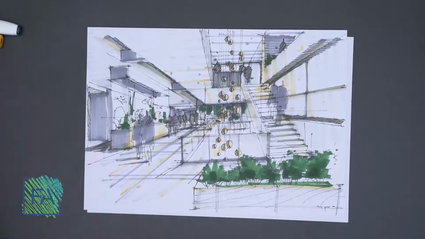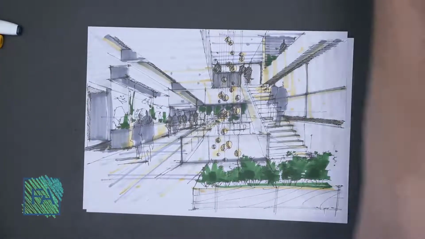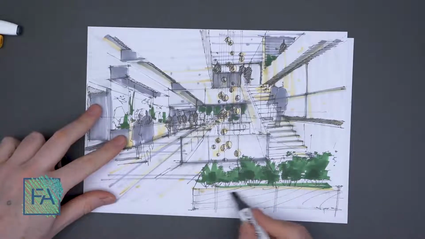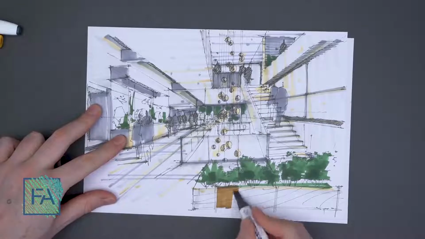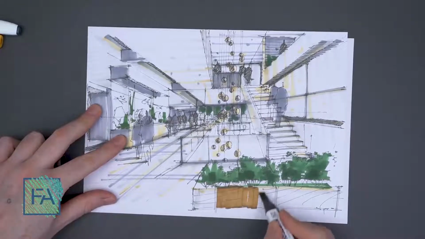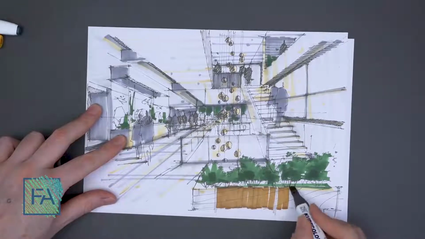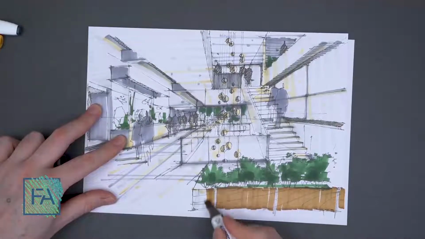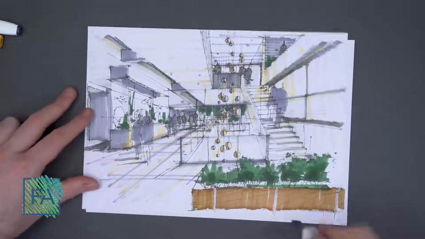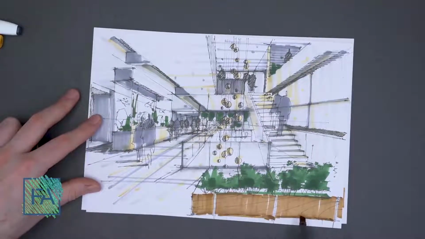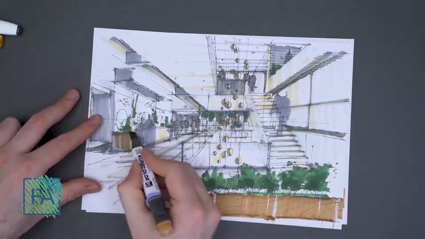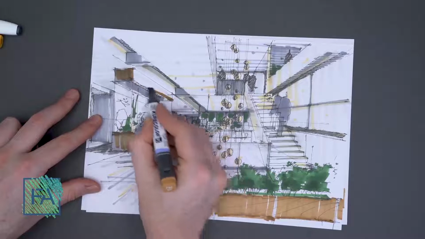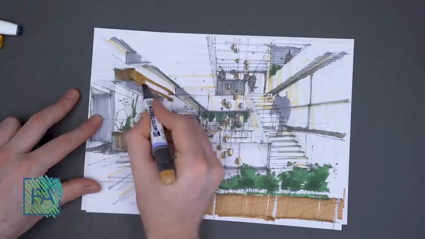Same on our floor. So I'm using a warm color, and I'll bring it in my design. So with this, we are making our design a little bold. So we're saying, hey, look at me, I'm standing here.